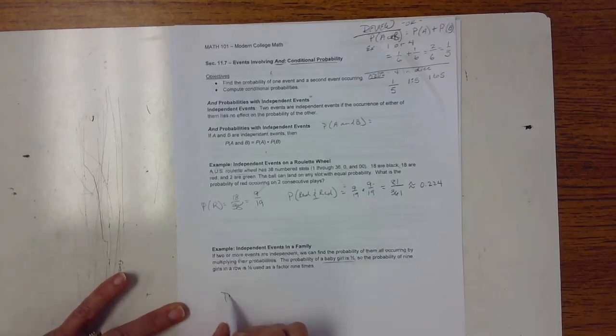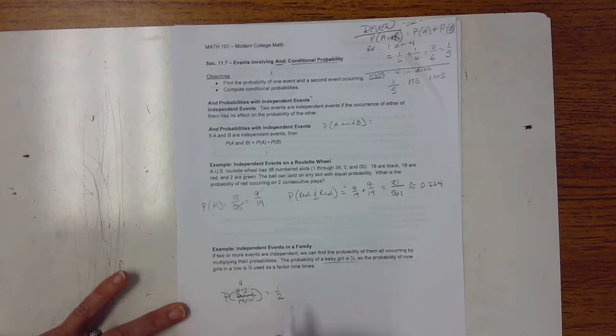In other words, since the probability of a girl is going to be 1 out of 2, the probability of getting nine girls in a row would be 1/2 nine times. In other words, 1/2 times 1/2 times 1/2 times 1/2.